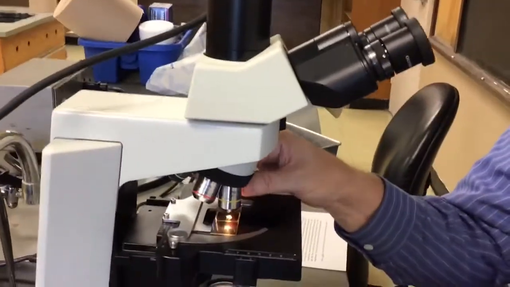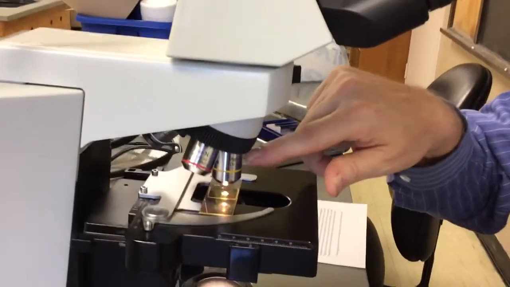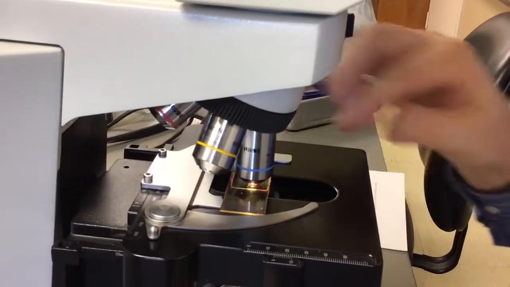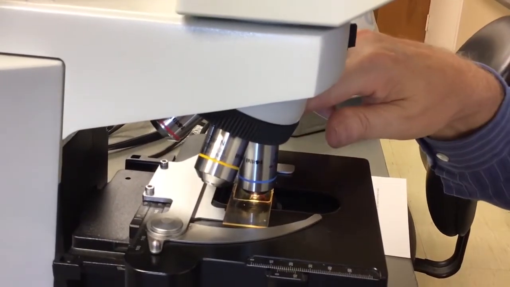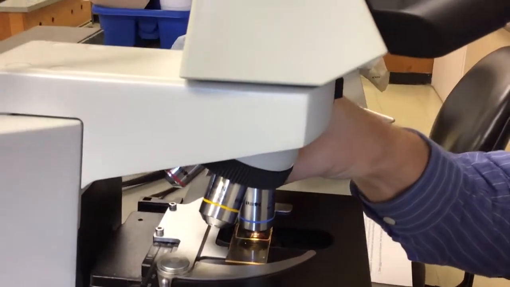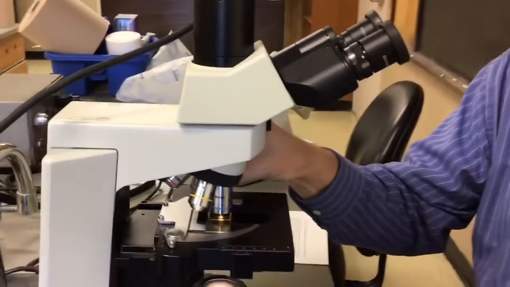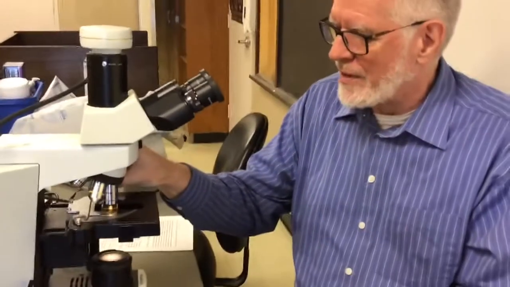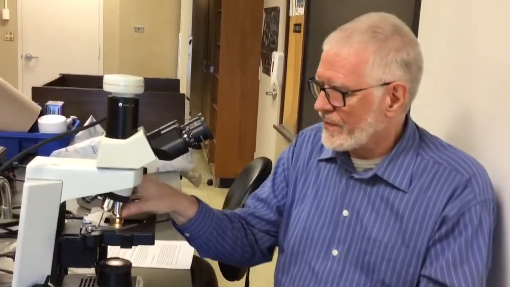There's a little merry-go-round here. There's a middle power that's 10. There's a high power that's 40. And there's an oil immersion, which we ignore because we don't use it in our class. You might use it for one of the later labs, but we all hope that you don't. So you'll hear me call them low, middle, high, and oil immersion.